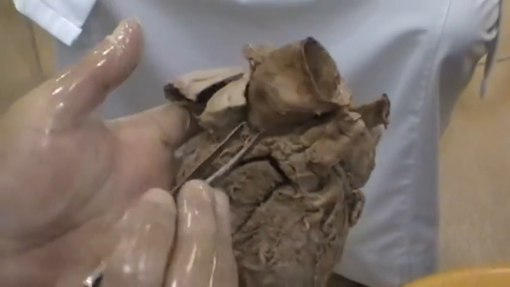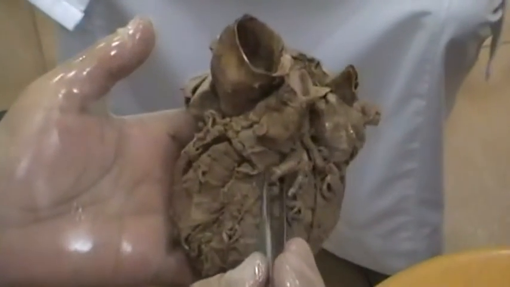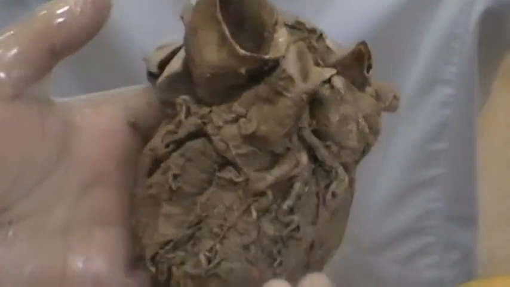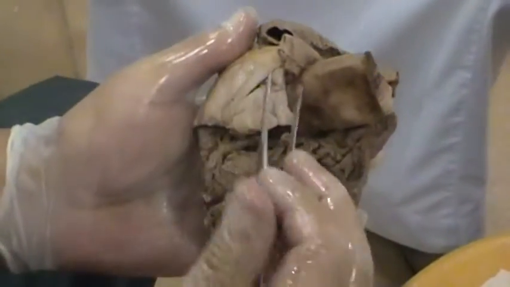Pulmonary trunk, ascending aorta, arch of the aorta, right coronary, left coronary artery, anterior interventricular, circumflex artery, right atrium, superior vena cava.